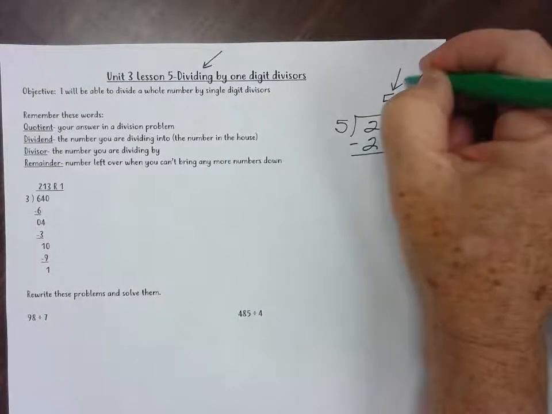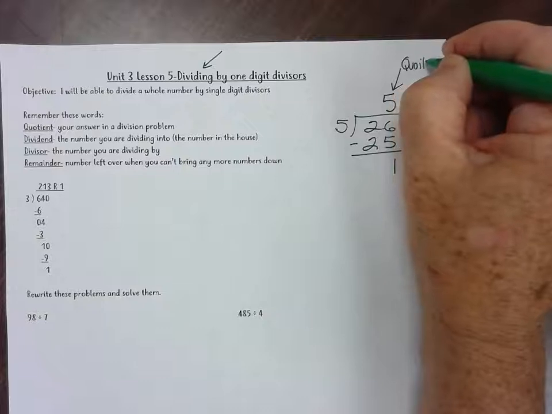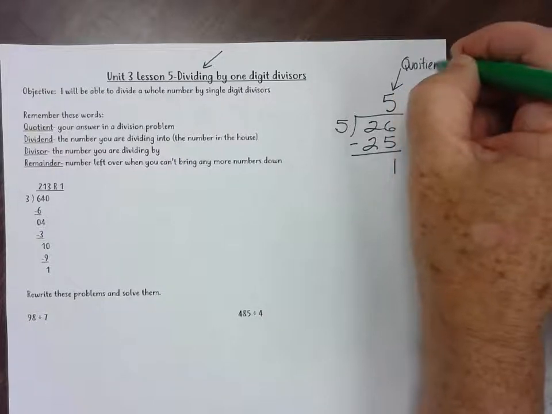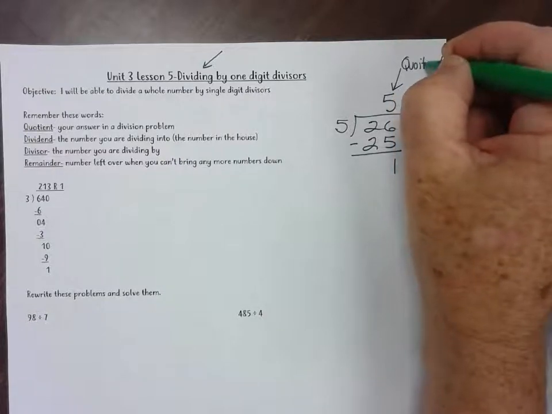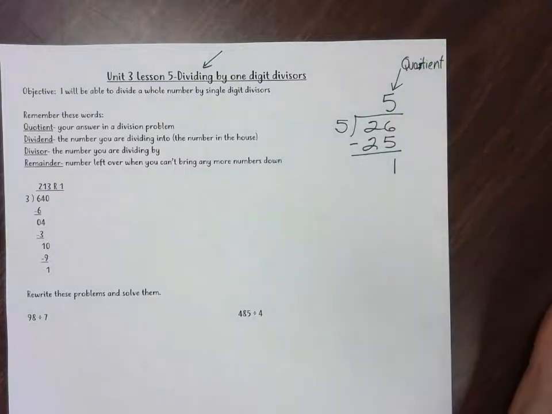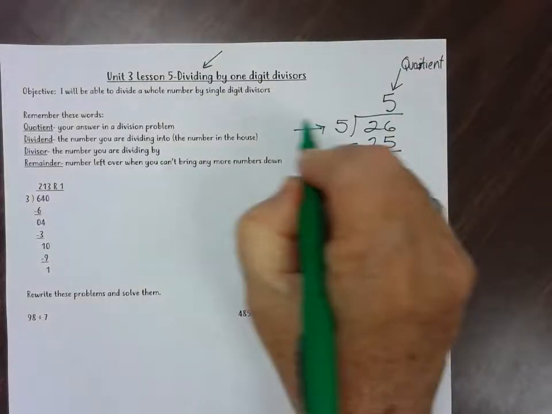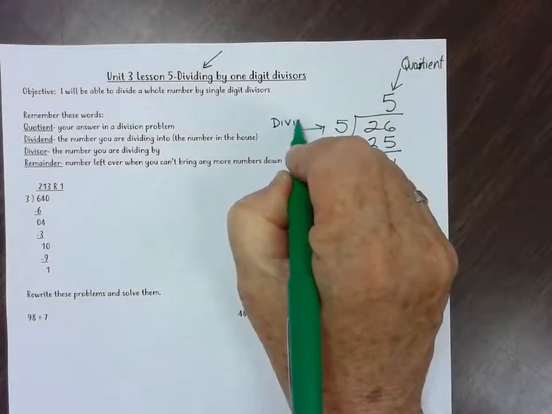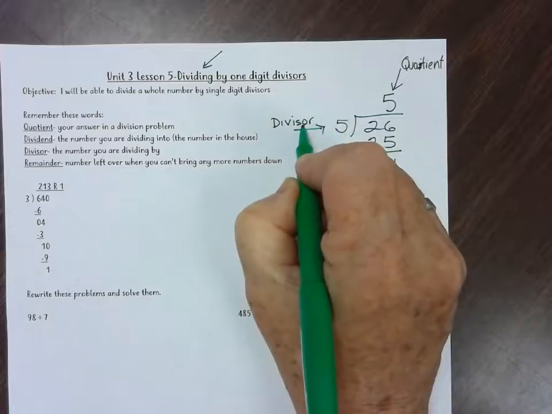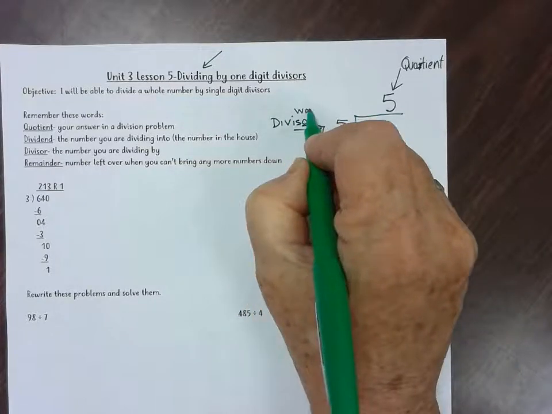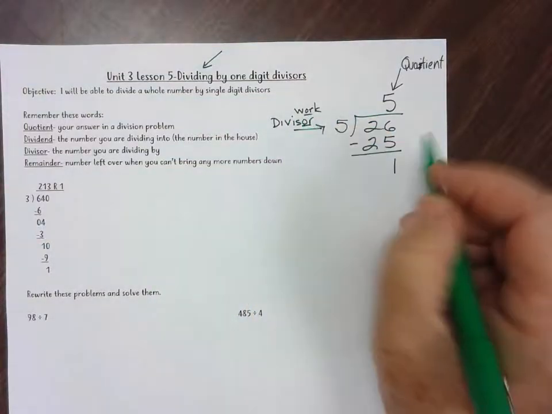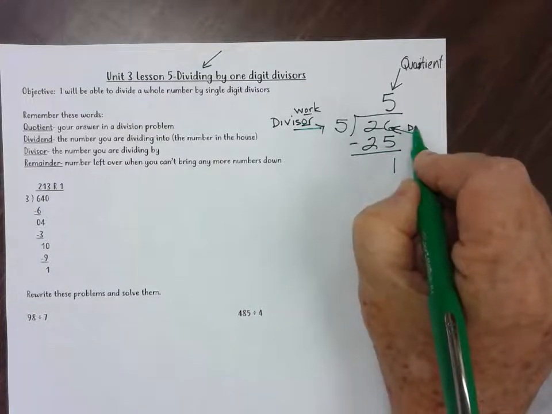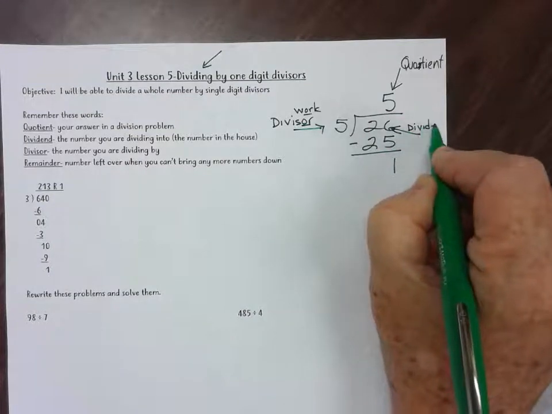I spelled it wrong. This is the divisor. It's doing all the work. This is the dividend. It's in the house, and everyone knows that's the remainder.